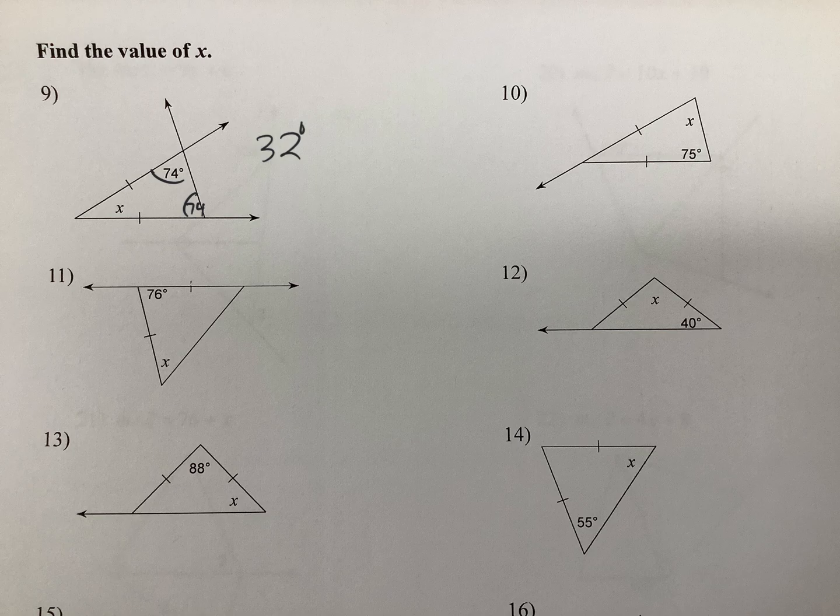Number 10, which two angles are the same? The two that are not in between the two sides. So that means x is 75. Don't have to do anything else. Number 11, which two angles are the same? These two are the same. So you have to take 180 minus 76. That gives you 104 to be distributed evenly to those two. So you have to take 104 divided by 2. So x is 52.